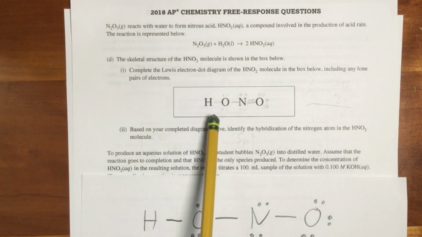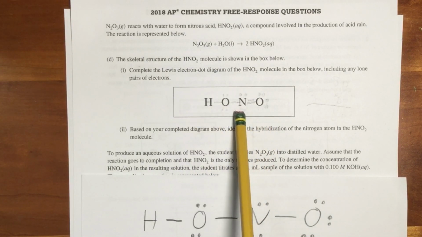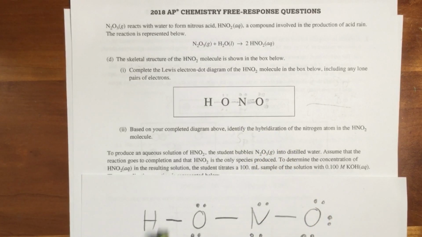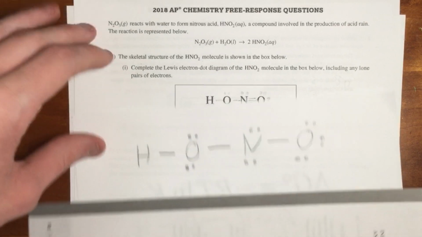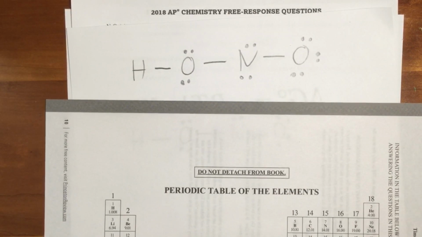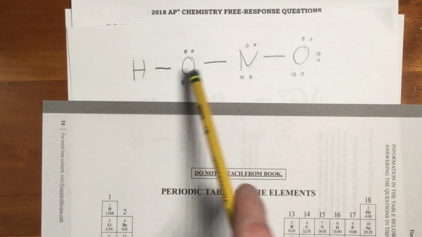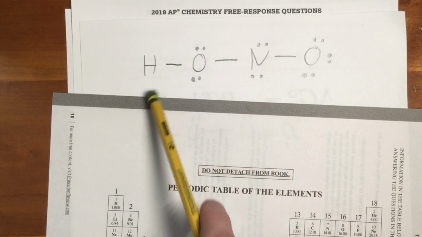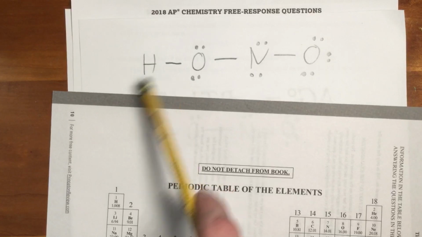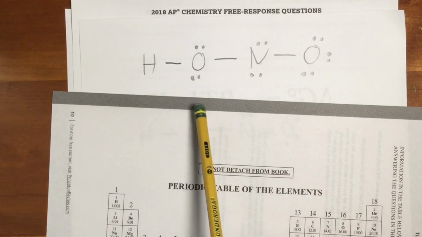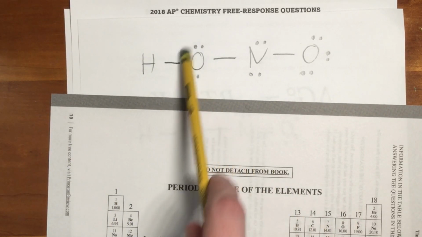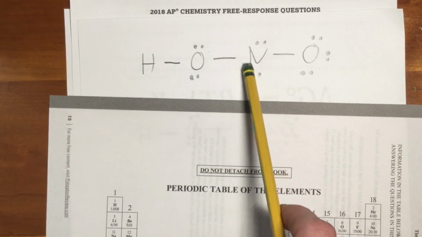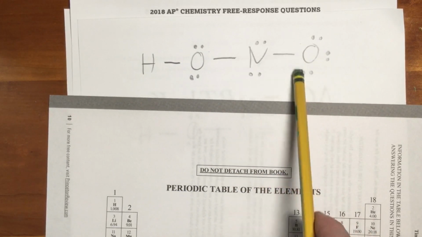Okay, so this next question asks us to create a Lewis dot diagram for this molecule. So I'm going to put a single bond between each of them and then fill in all the octets besides hydrogen. Now let's look at our formal charge. Remember, formal charge is the group that the element's in minus how many electrons it has around it. So we look at hydrogen, it's in 1, has 1 electron, 0, perfect. Oxygen, 6, has 6 around it, 0, perfect. But this nitrogen and this oxygen cause us a little trouble.